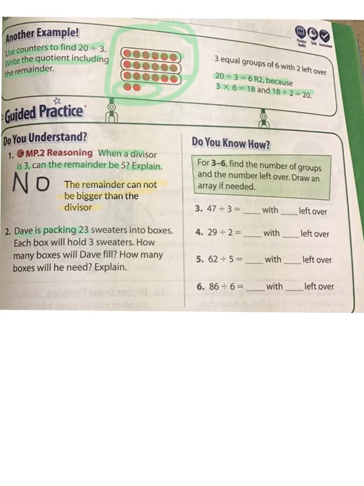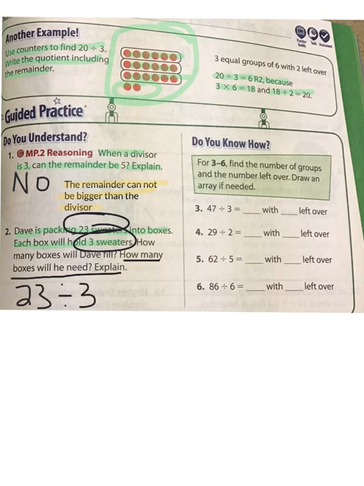Dave is packing 23 sweaters into boxes. Each box will hold 3 sweaters. We need to find out how many boxes he will need. So I have 23 sweaters and each box will hold 3. Therefore, I need to do 23 divided by 3.